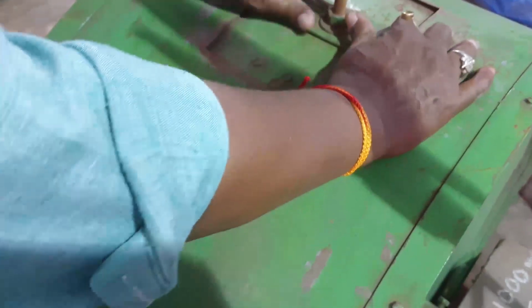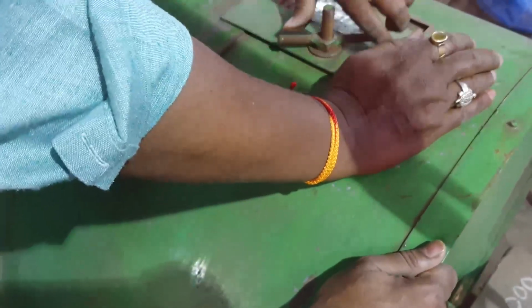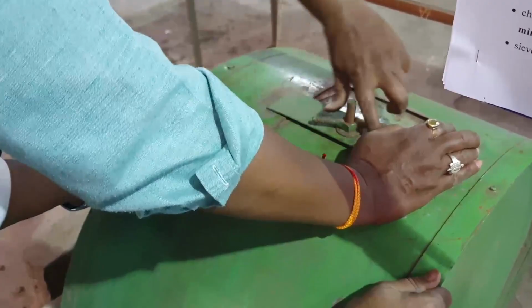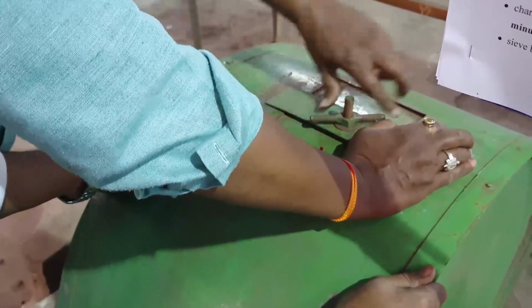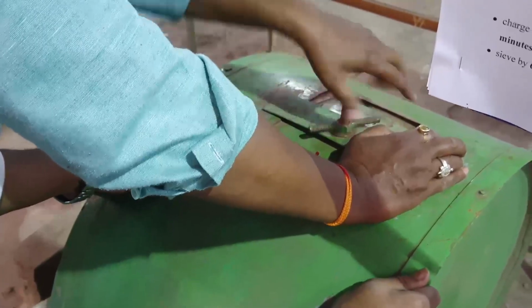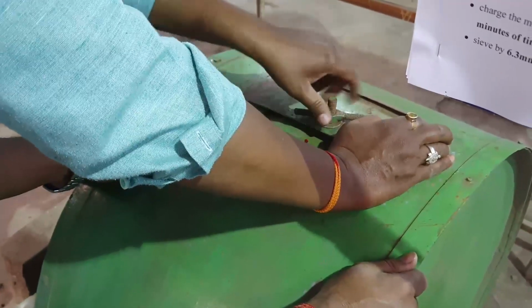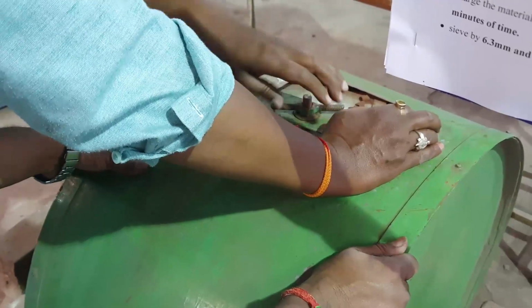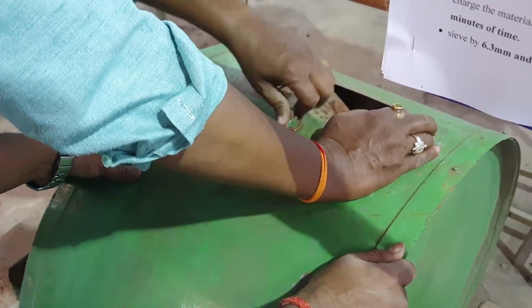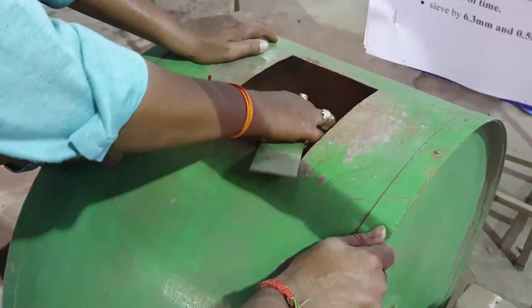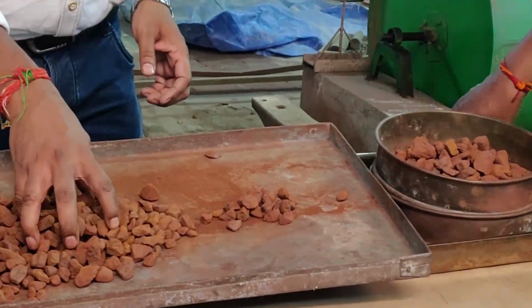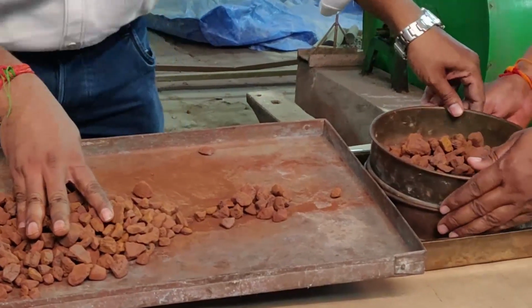Now we are taking the sample out. After the tumbler test, we received the initial material weight fraction. Now we are sieving it with the help of two sieves.